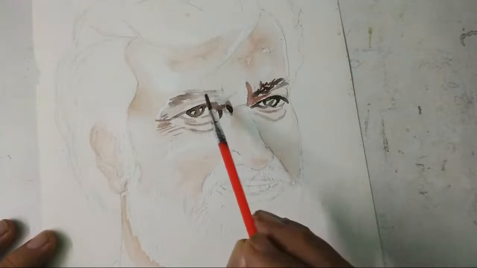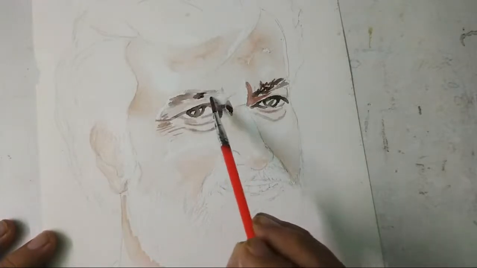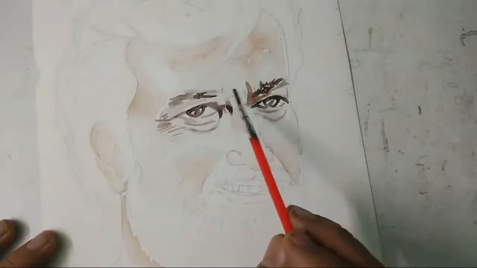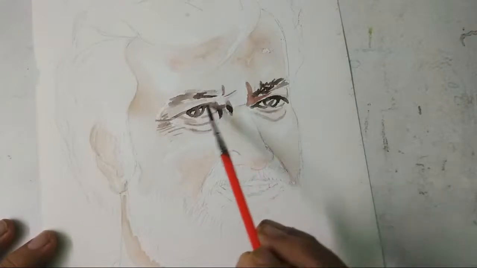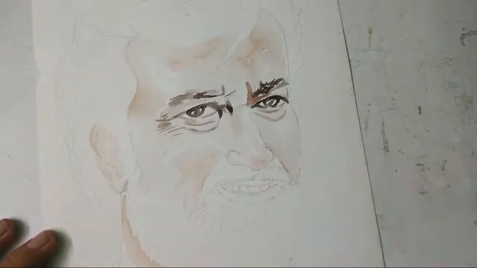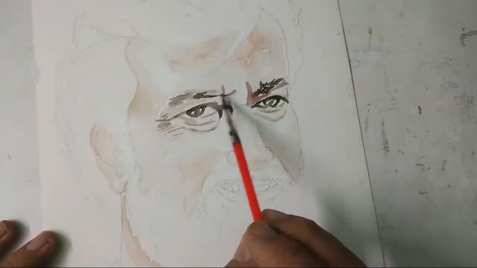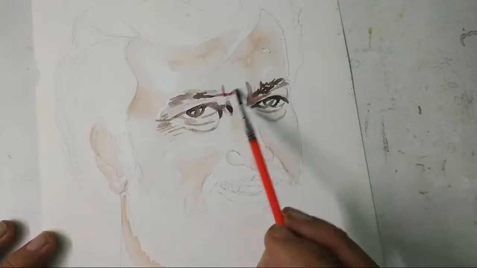So if your eye shading has been done properly, then you yourself will feel yes, the drawing or the portrait has been done properly. It will take time, but yes, if the eyes are done properly, then the resemblance of a person mostly comes with the eyes.